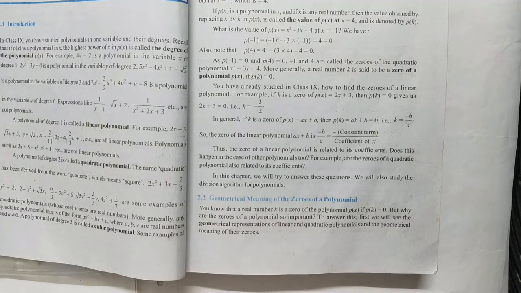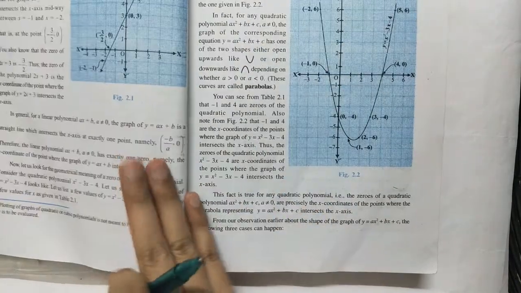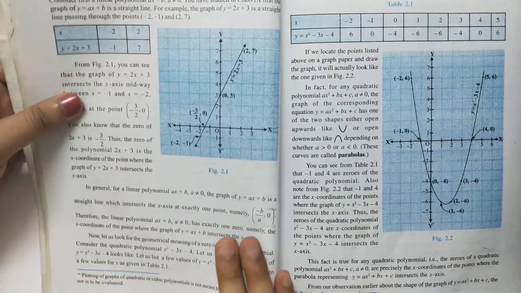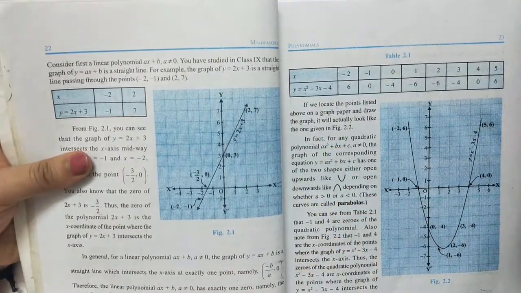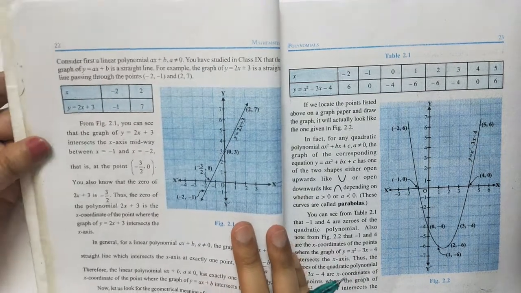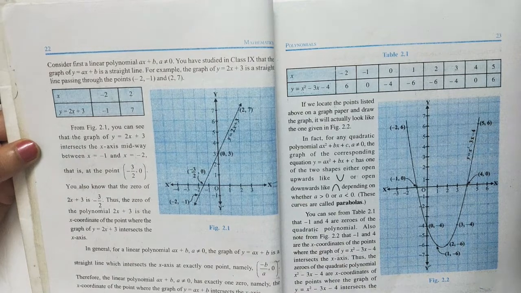Now we will do the geometrical meaning of the zeros of a polynomial from the NCERT book. Geometrical representation, we will see by a graph how we can find the zero of a polynomial, and what happens if the graph cuts the x-axis. Okay.